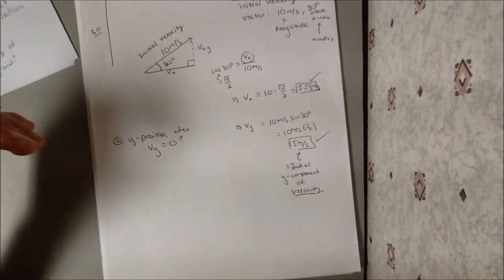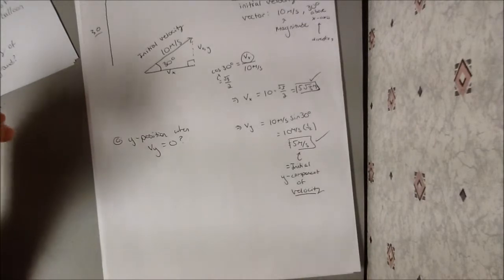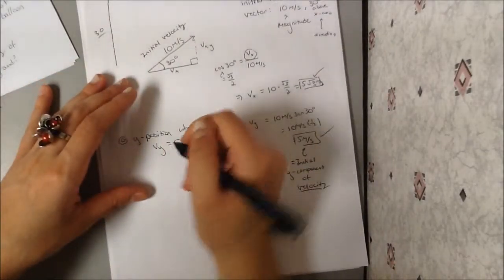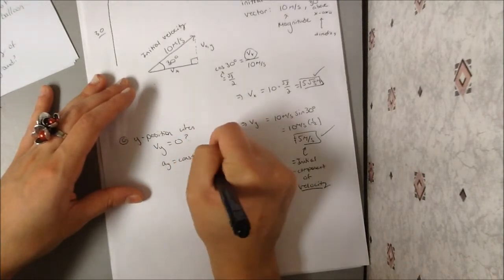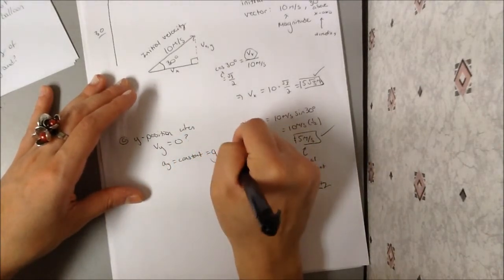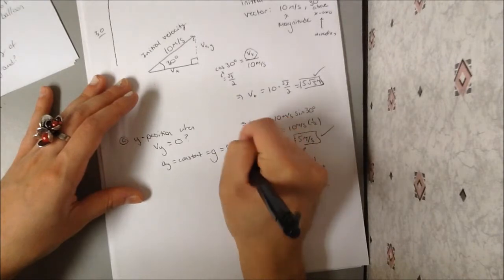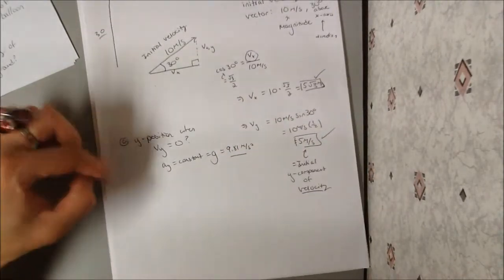Because we have constant acceleration in the y direction, that means that our y acceleration equals a constant. And as you guys know so beautifully, that's g, which is 9.81 meters per second squared. So this is what we're going to use.